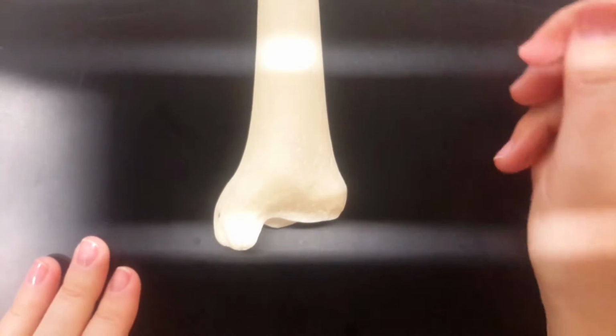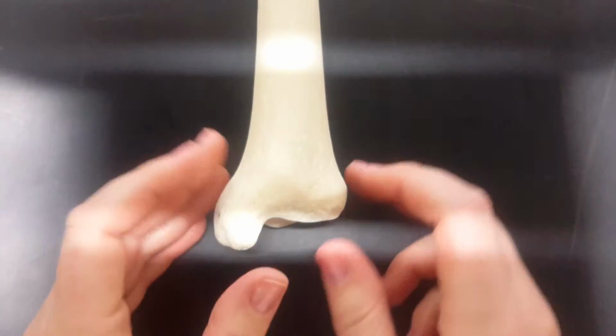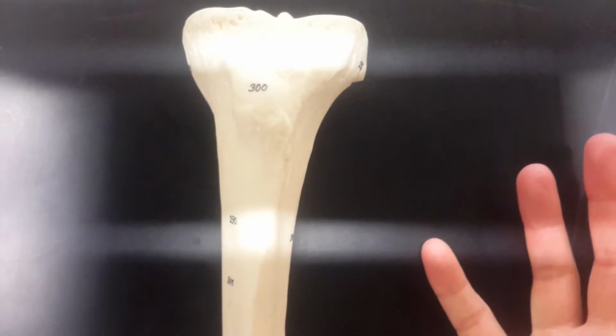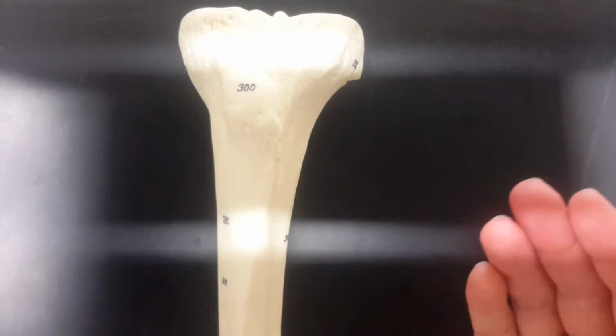All right, we have two other structures, the tibial crest and the fibular notch. Tibial crest, in your book, is called the anterior border. You're going to find it on the anterior side of the bone, the front of the bone, and it's just the sharp front edge.